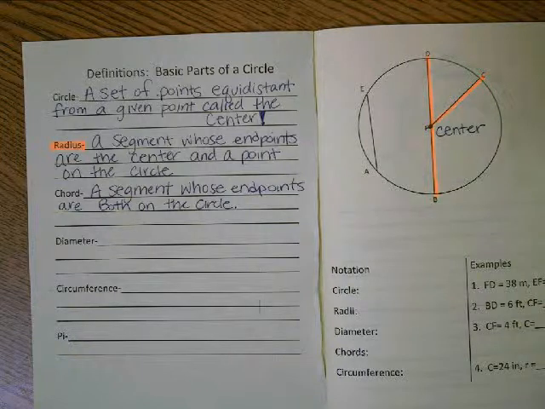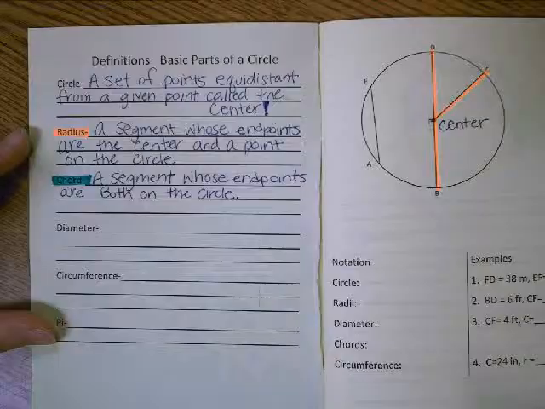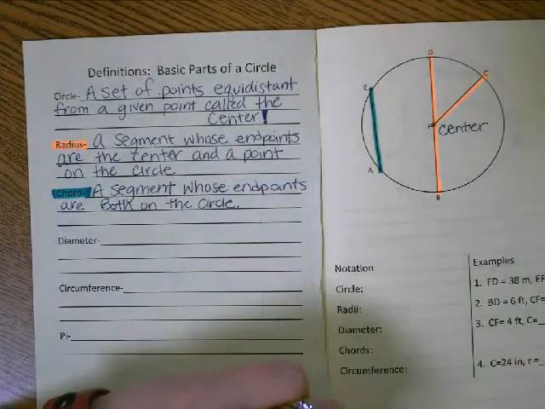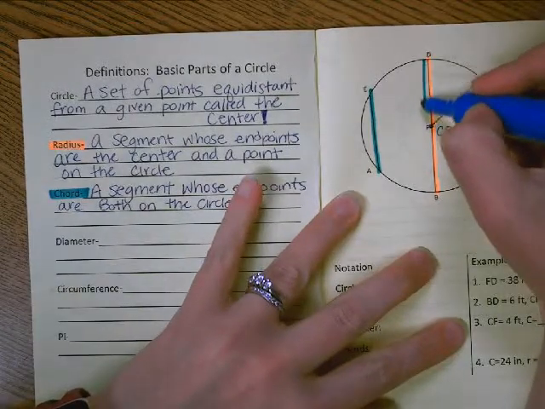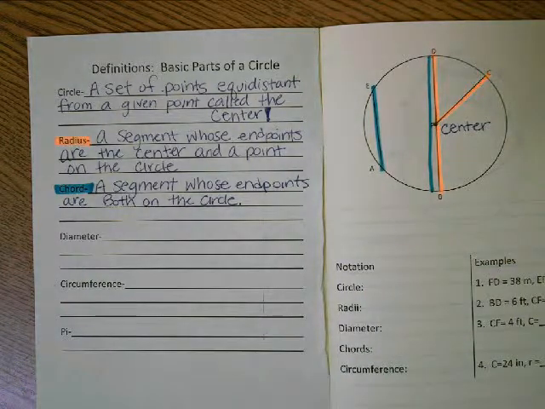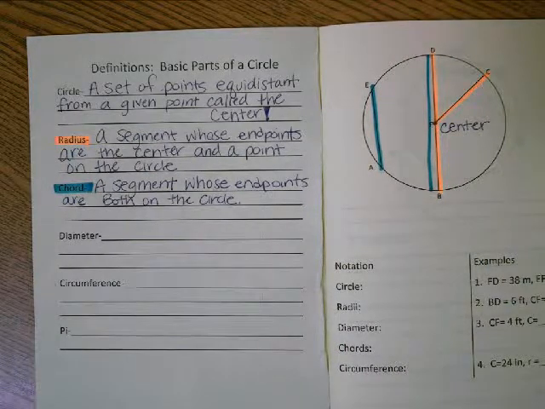So a chord starts and ends on the circle. So EA is a chord. And you know what else? DB is a chord. Because both of the endpoints start on the circle. Okay? Even though there's a midpoint, both the endpoints are on the circle.